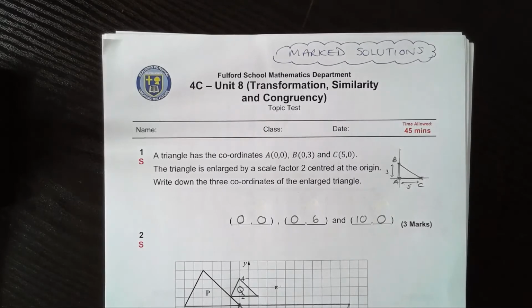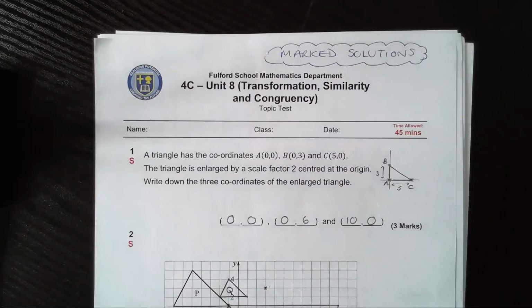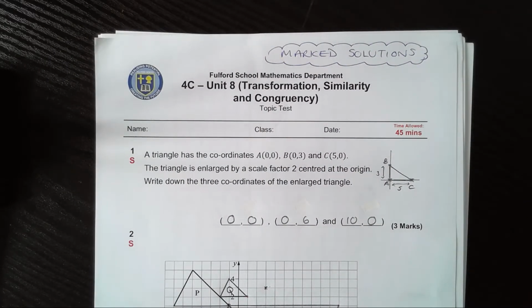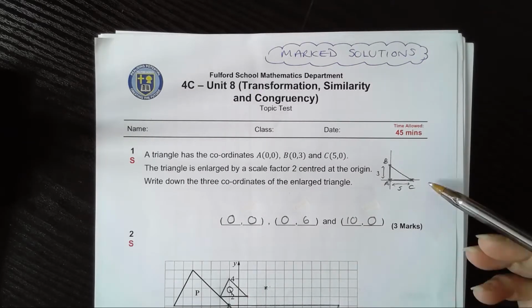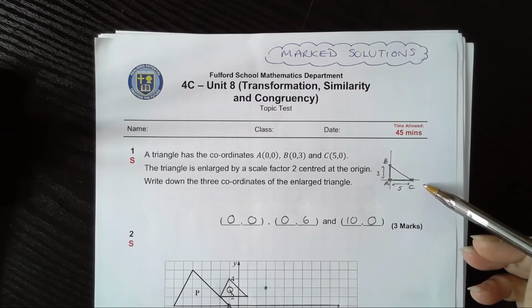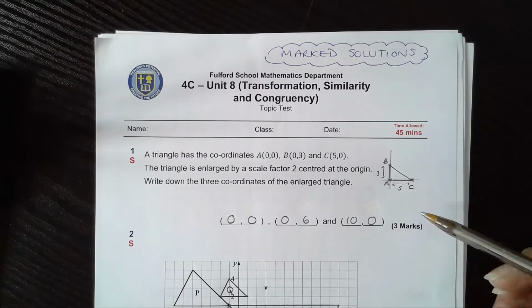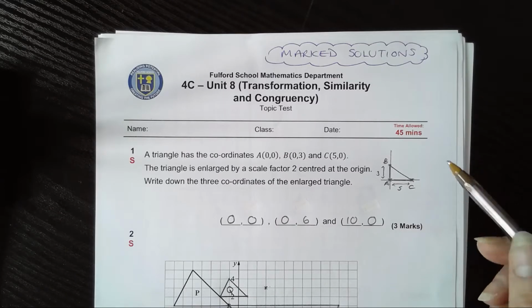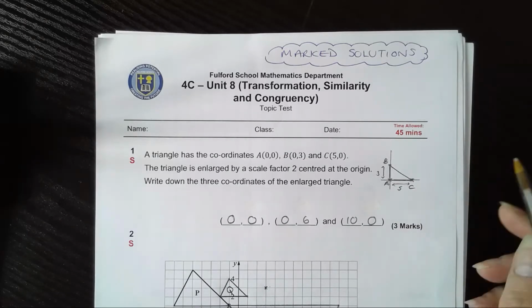So starting with our first question. A triangle has coordinates A, B and C, 0, 0, 0, 3, 5, 0, and it is enlarged by a scale factor of 2 centered at the origin. Always useful to draw a little diagram. You don't have to, but it's useful to see what it is that you're trying to do. So we need to write down the 3 coordinates of the enlarged triangle.